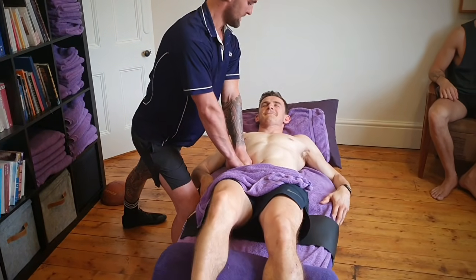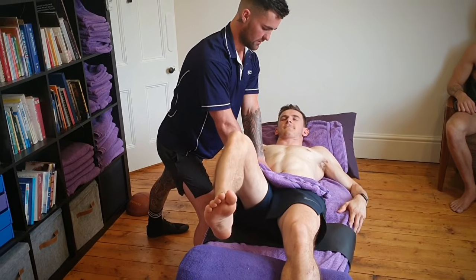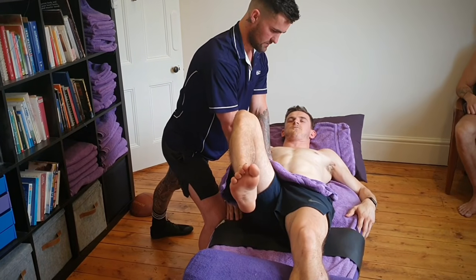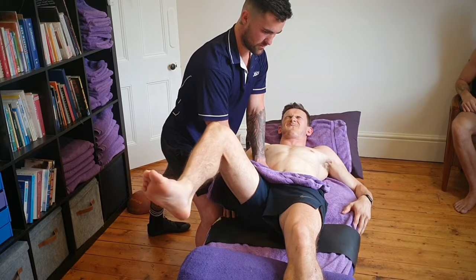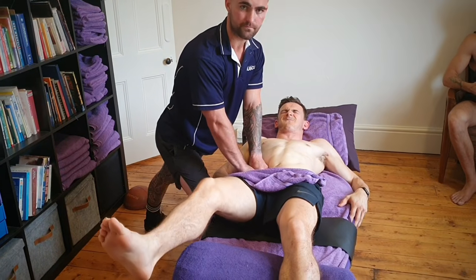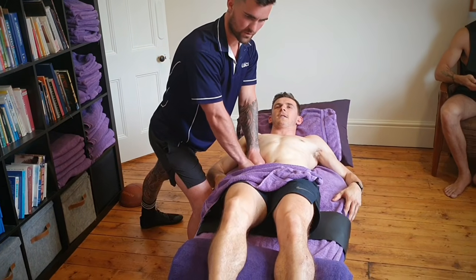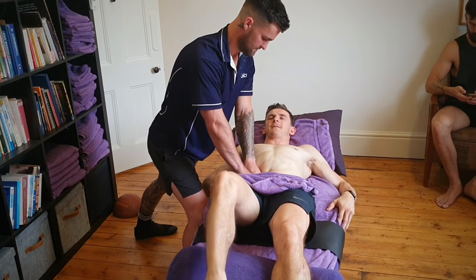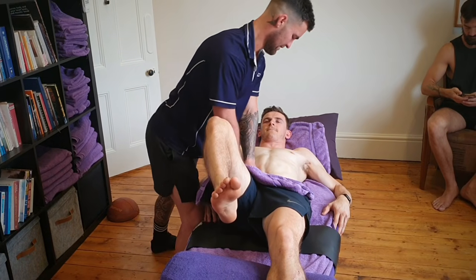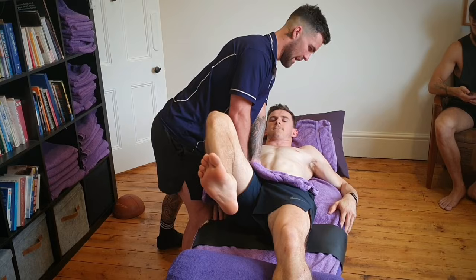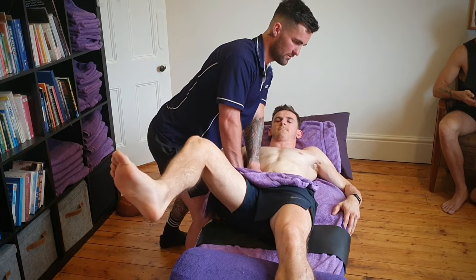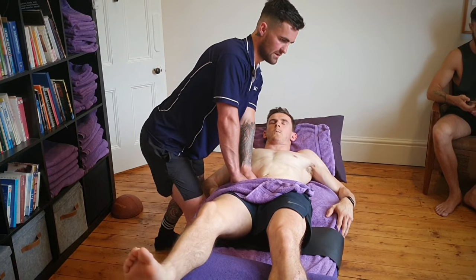Alright? So it can be quite uncomfortable. It's not the nicest way to be treated, but it's effective. Good. So we're going to do 5 more of those, Jace. Just changing angles, finding where that's bent. And now that he's moving, I can really feel where that tightness is.